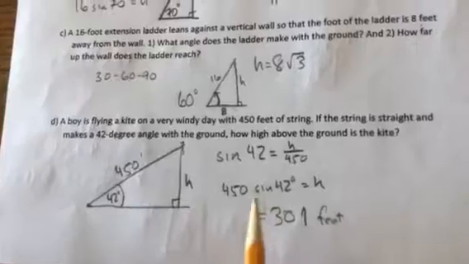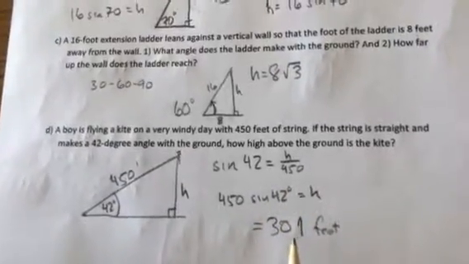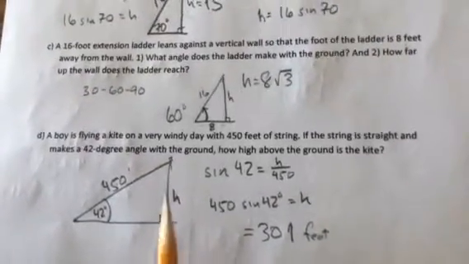So there's our equation there, kind of simplified like that. I multiply by 450, and I get 301 feet for the height of the kite.